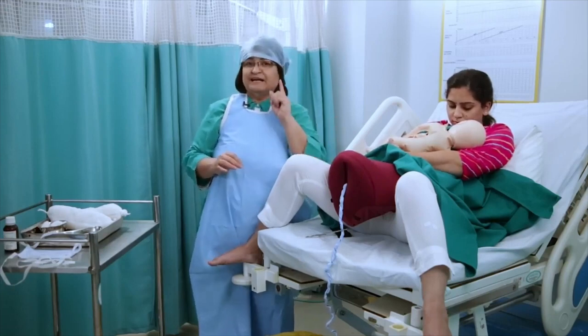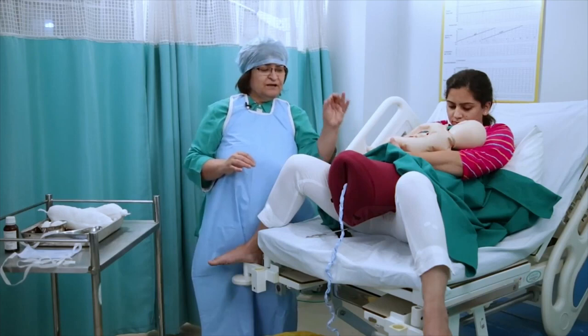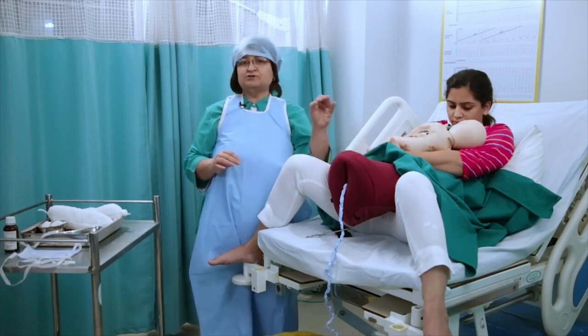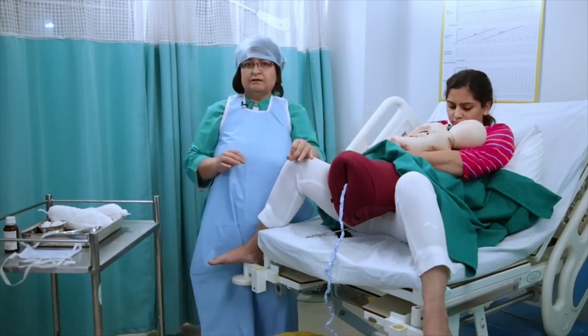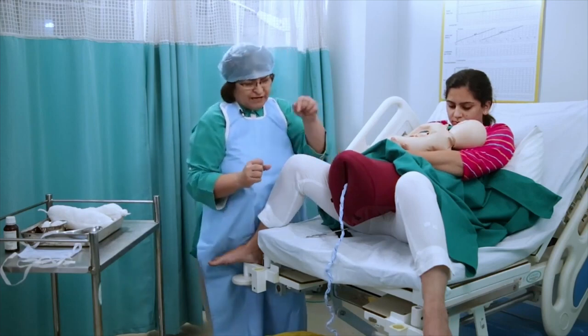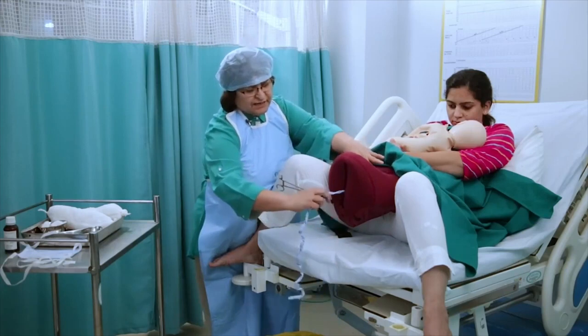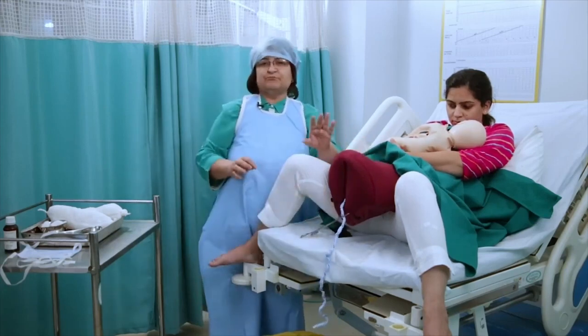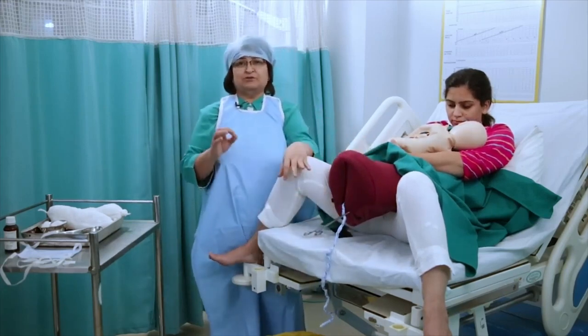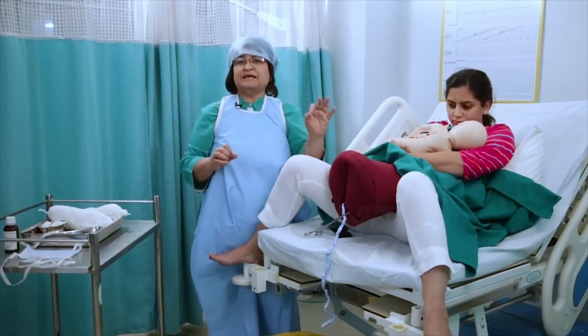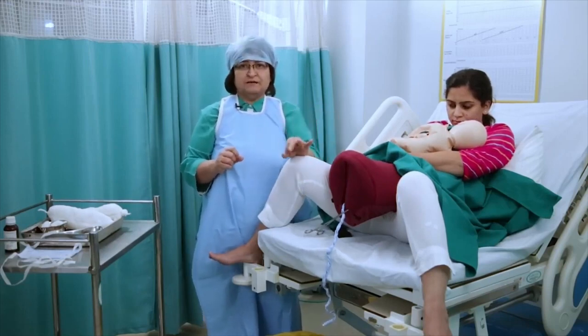So, I should get alert that there is something wrong with the placenta, that it is not separating. I will do controlled cord traction again during the contractions, and now 30 minutes have passed, still the placenta is not delivered. This is a case of retained placenta.